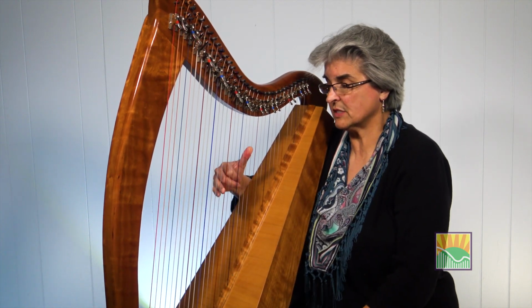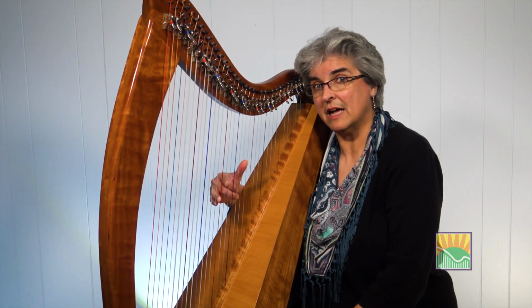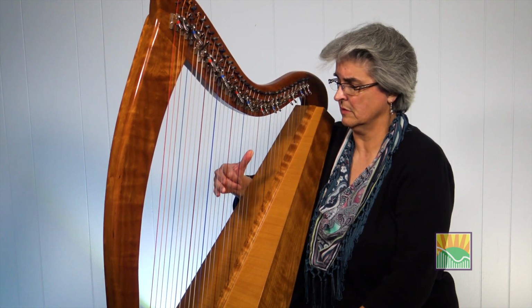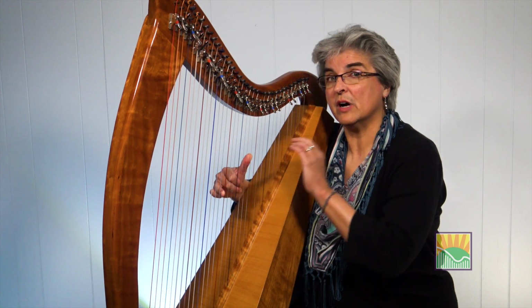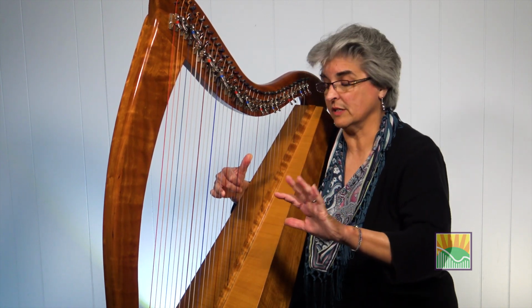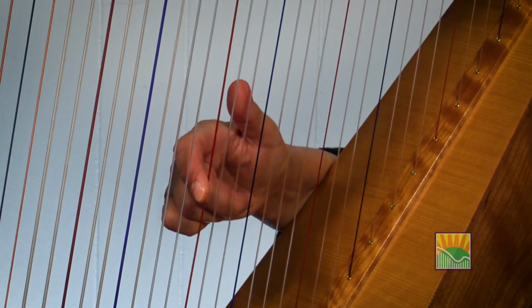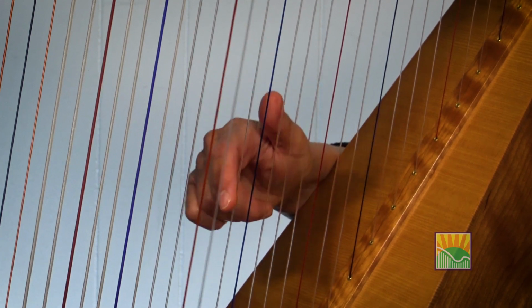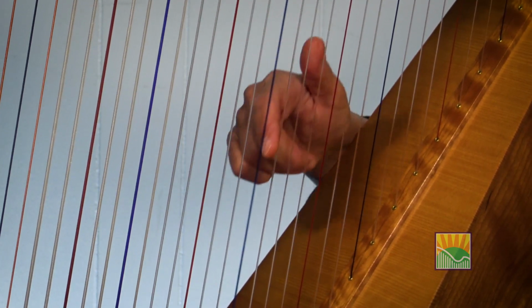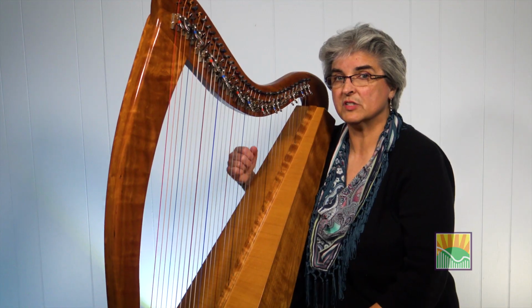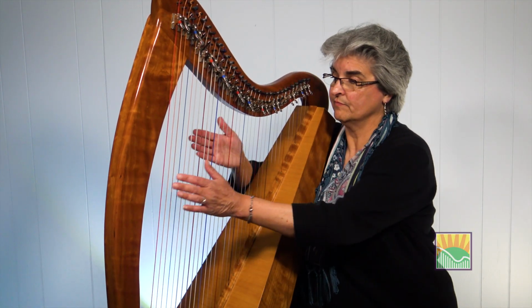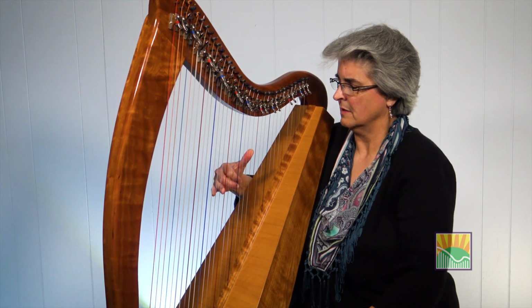Let's try sevenths going up blocked like we did with the other intervals. Here we go. Oh, and I should also say that now there are 5 unused strings in the middle. So we have C, D, E, F, G, A, B. 1 through 7 creates a 7th. So here we go.